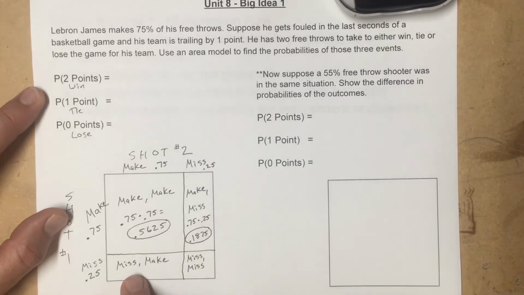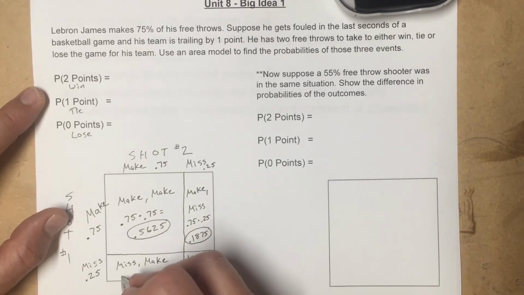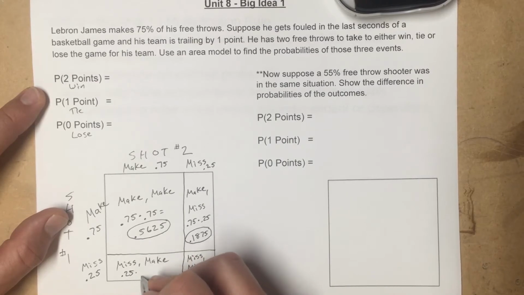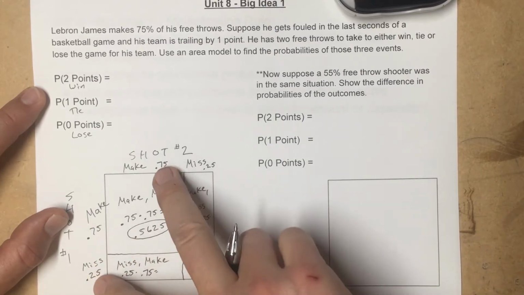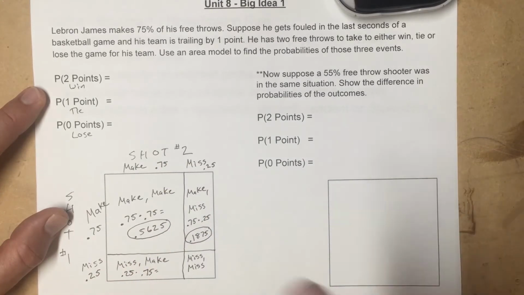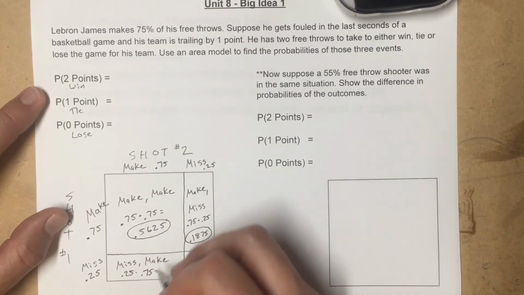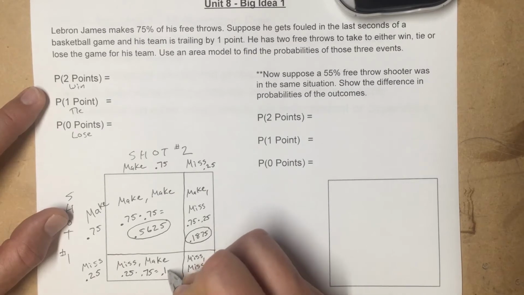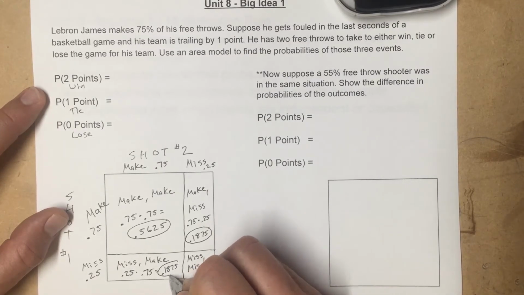This box right here is a 0.25 times a 0.75, right? This combination right here. And it should be the same as this one here, you know, just the order's reversed. So this is a 0.1875 as well.